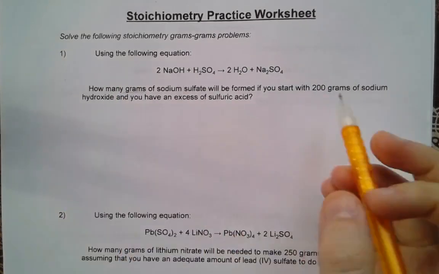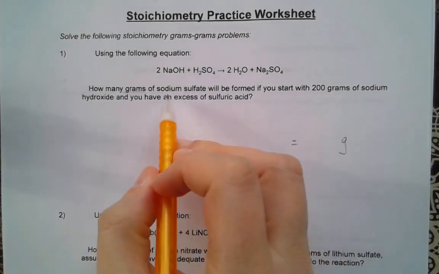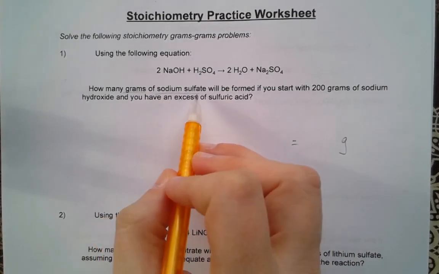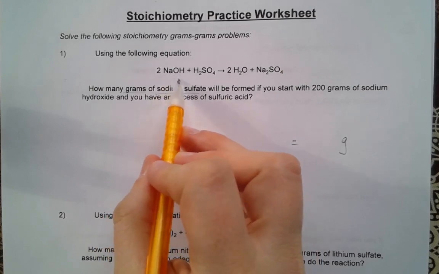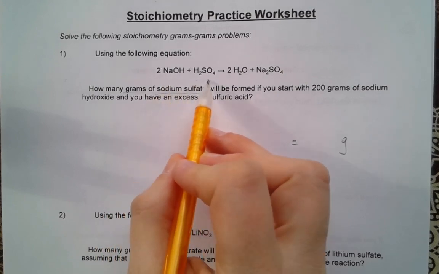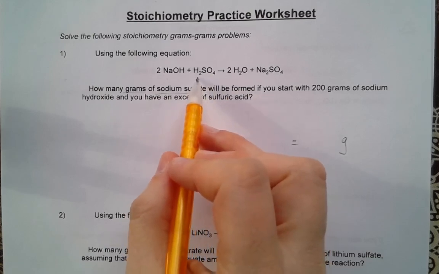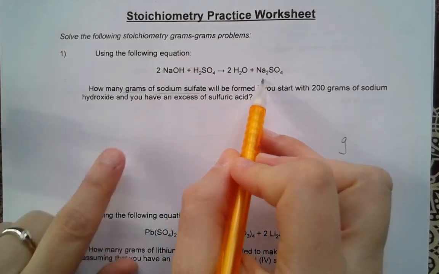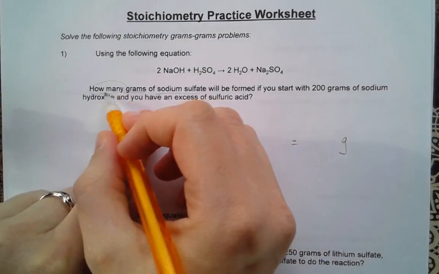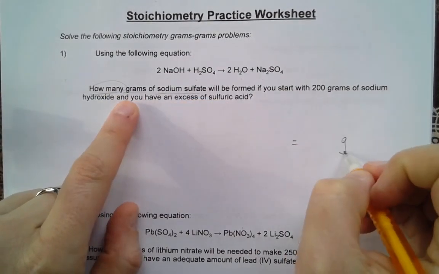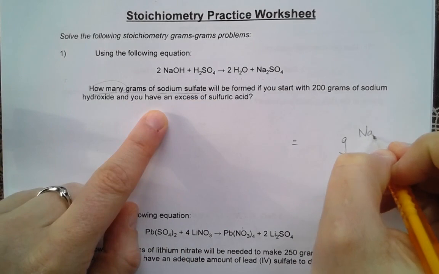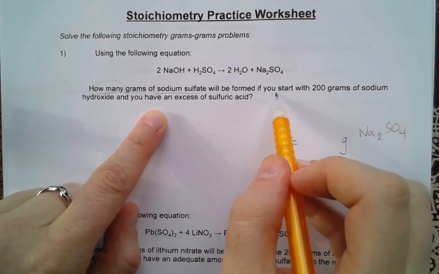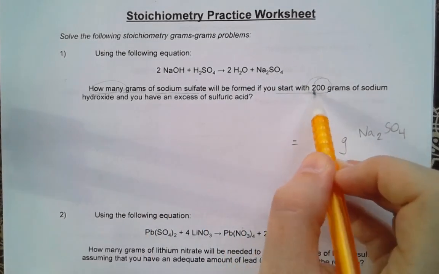How many grams, equal sign, grams of sodium sulfate. Here you have to translate what it is. Sodium sulfate. This is sodium hydroxide. Hydrogen sulfate, that's sulfuric acid. If you don't know that, that's fine. But there's no sodium in this one, it's not that. That's water. So how many grams of sodium sulfate will be formed if you start with, okay, cool, and there's your number.